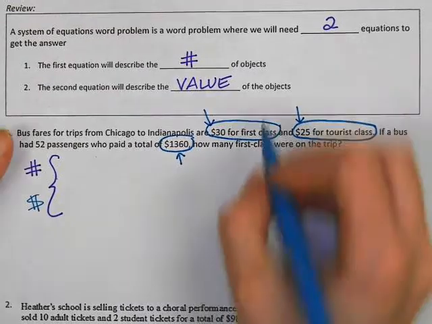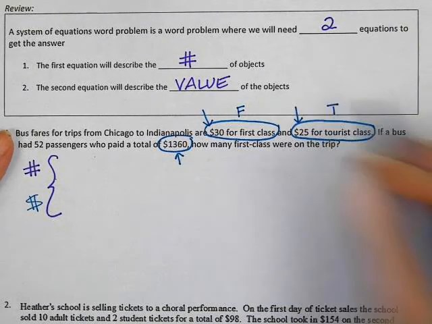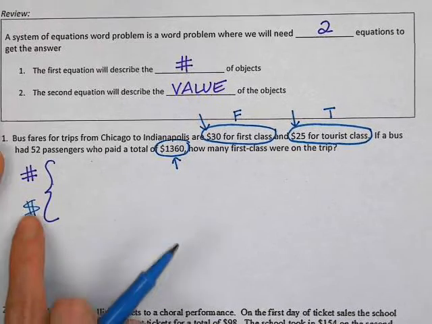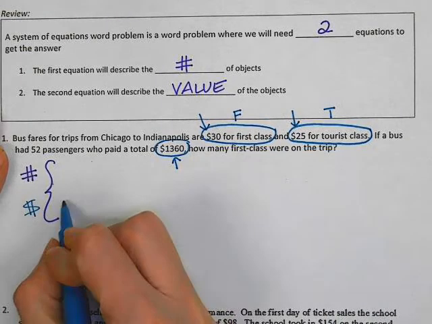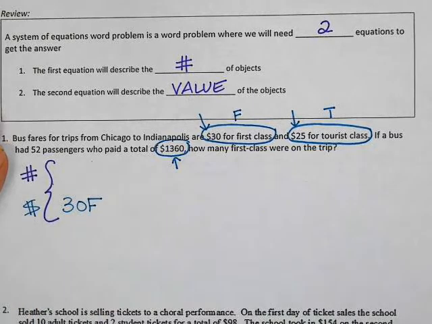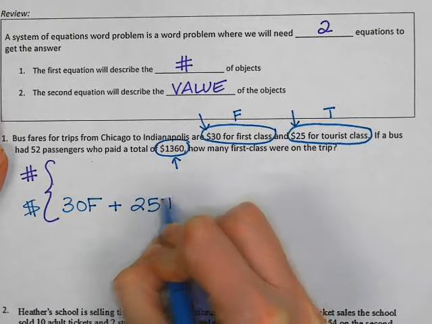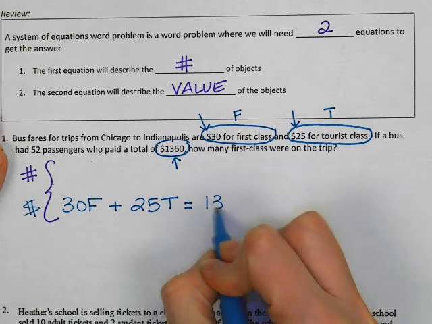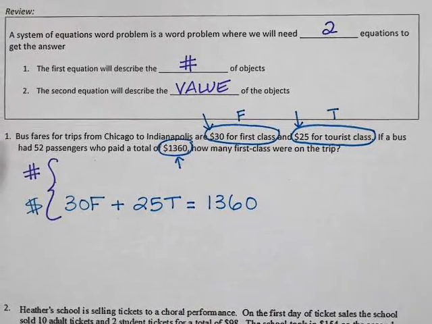Do you guys want to call first class F and tourist class T? Or you could use X and Y, doesn't matter. Okay, so for the money problem, we're going to attach the value to each variable. So it's $30 for every first class plus $25 for every tourist class, and then total dollars is $1,360. Now, since we're talking dollars, we don't have to move any decimals.